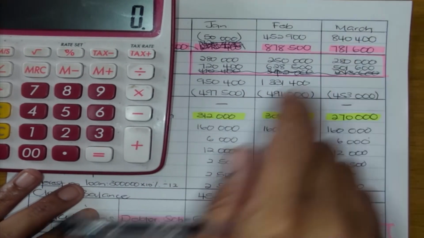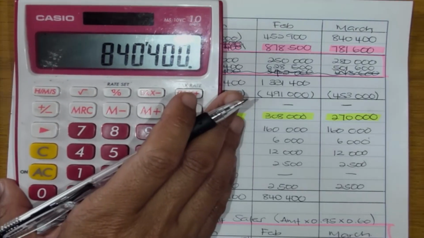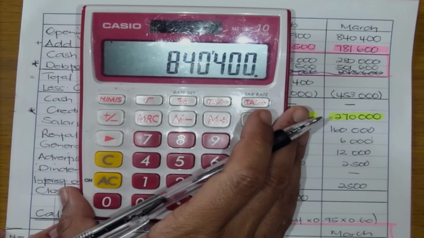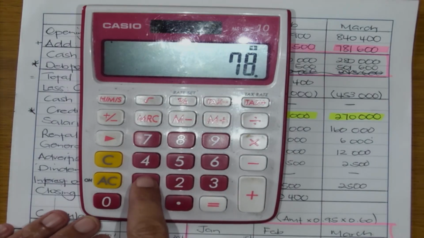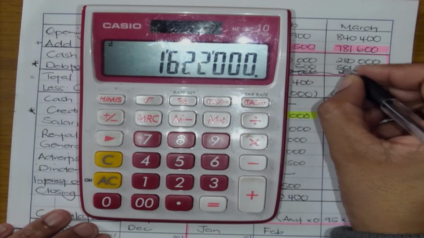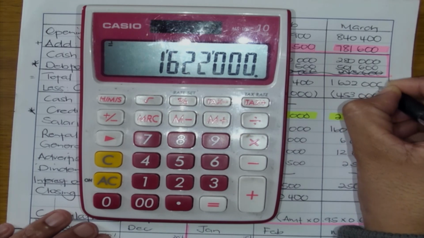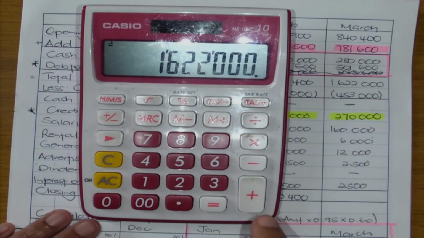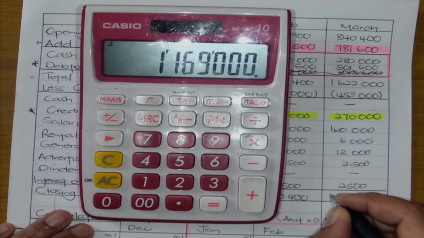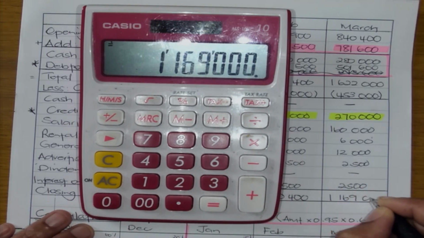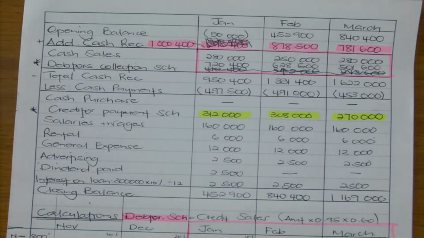Opening balance, 840,400. Plus 781,600 gives me my total cash receipts, minus my payments, gives me my closing balance, and that is your cash budget.